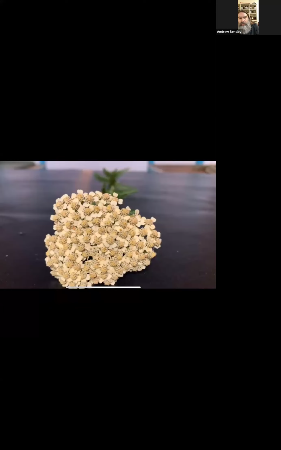And it has many tiny flowers. And then the leaves are finely divided and sort of feathery. And so its species name is millefolium. Its name is Achillea millefolium. Millefolium meaning 1,000 leaves, because each leaf looks like it's made up of 1,000 smaller leaves. They're feathery. When you crush them up, they're aromatic. They have a camphory type of smell to them.